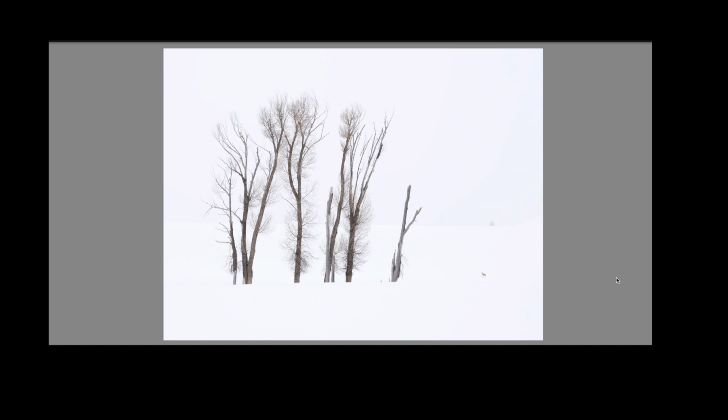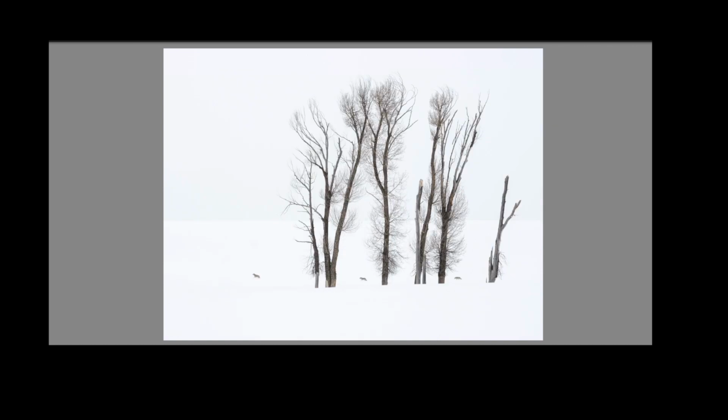But as I saw this one wander into the frame, and it got into this gap, I made a photo. And then you could see that the other coyotes were coming too. And so I just waited and hoped that they would all be in the frame at the same time with the trees.